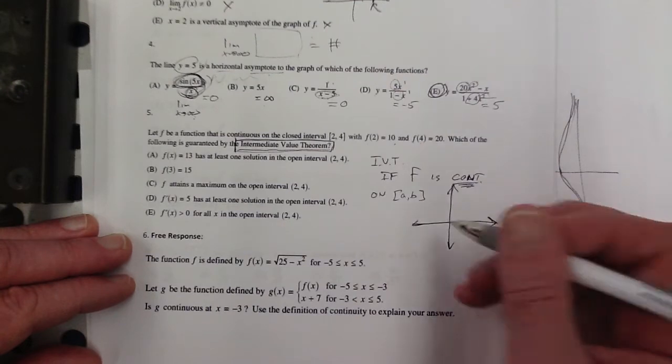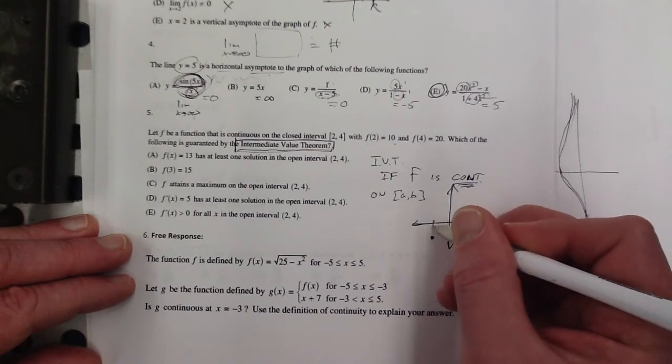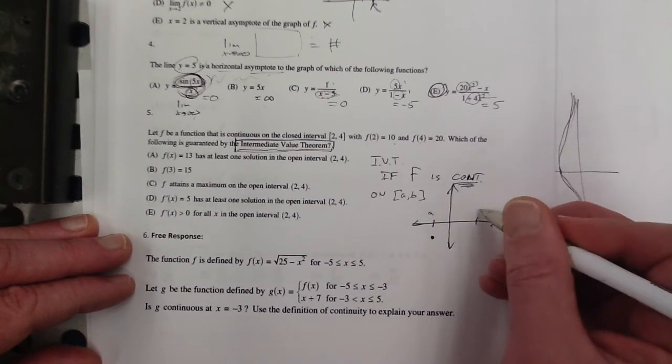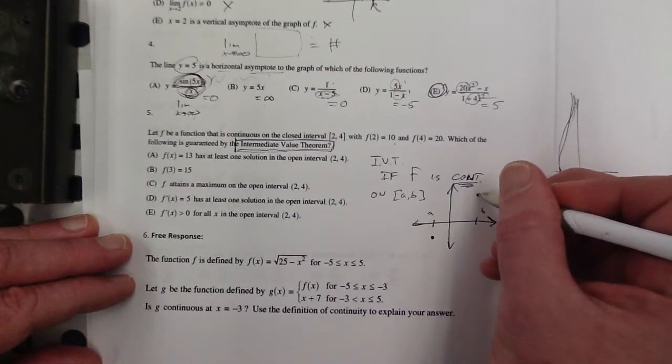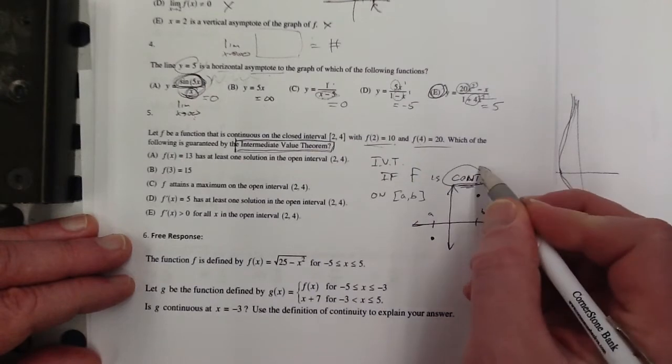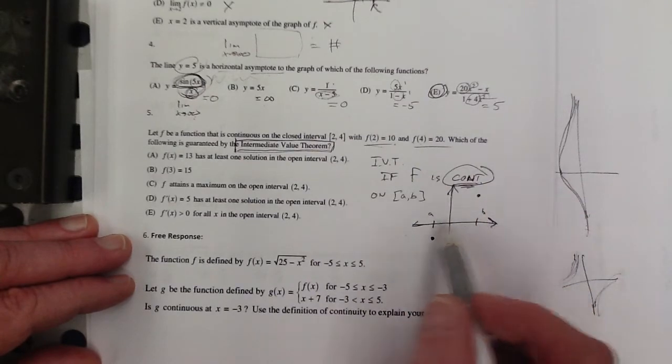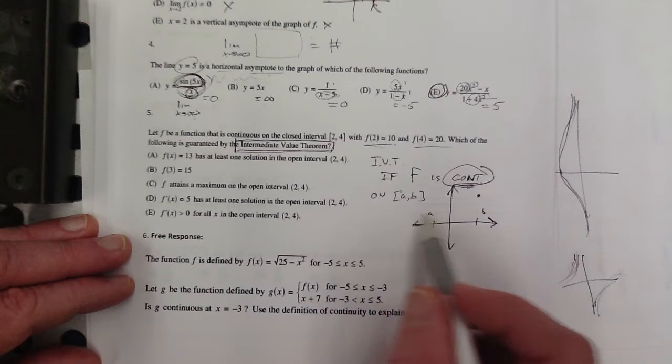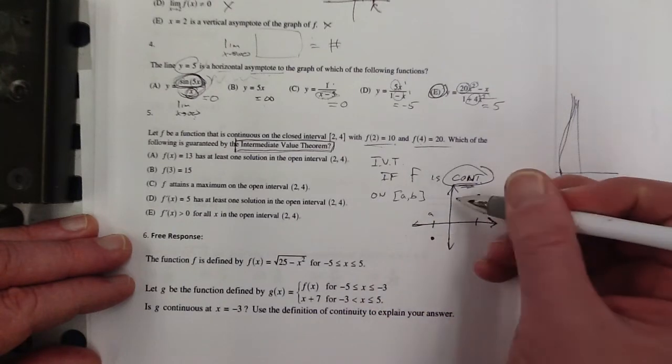So if you've got a function that's continuous, let's say this is where a is, and let's say b is over here. So if you've got 2 points on that function, and it's continuous, then it has to cross every single y value in between here and here.